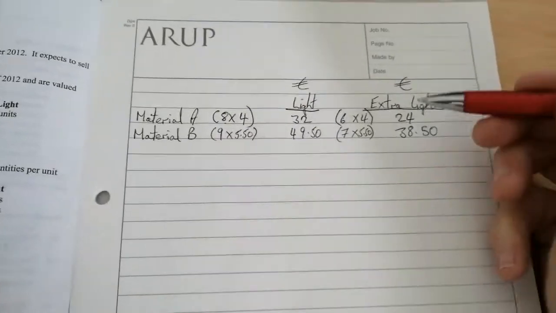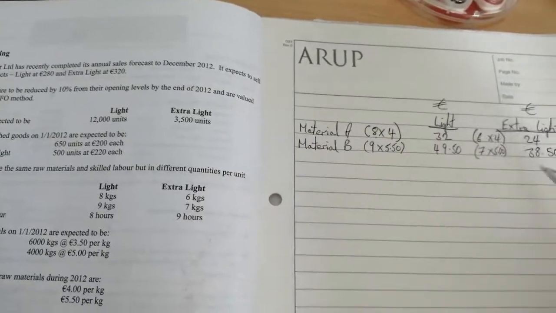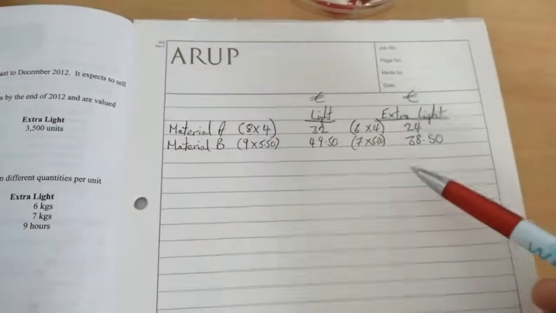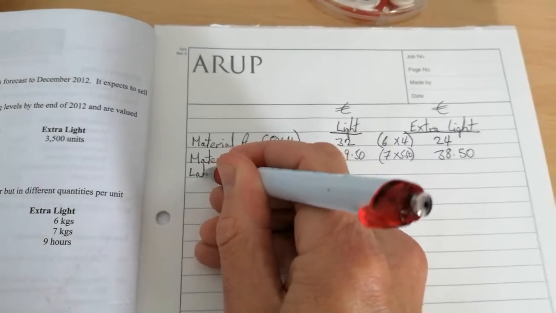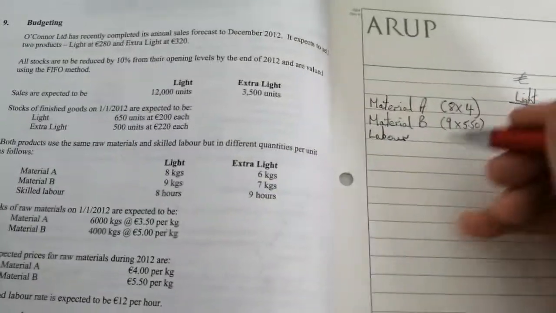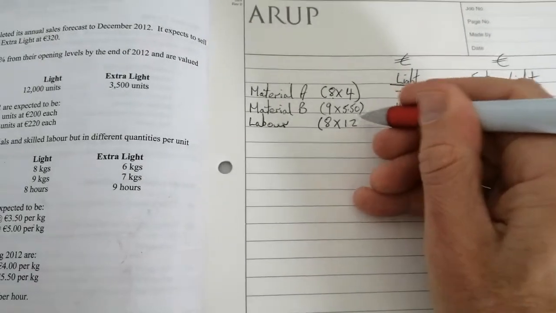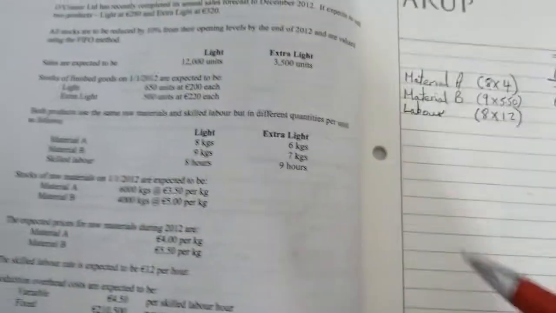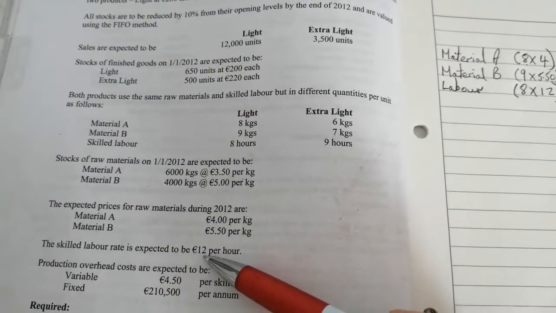Okay. Sorry, 38.50. Okay, so the next item then, that's how much material you'd put into these in order to create 1 unit of each of them. But also you'd have to pay somebody to make 1 unit of them. So there's a labor cost associated with creating 1 unit. So we look at the labor cost. And again, it takes 8 hours to make 1 light. But that doesn't tell you the cost. How much do we pay for each hour of labor? We pay €12 per hour, so 8 12s. And for a unit of extra light, well, it takes 9 hours to make an extra light, and it's the same labor rate. It's €12 per hour you're paying.